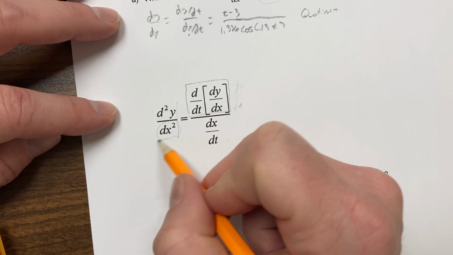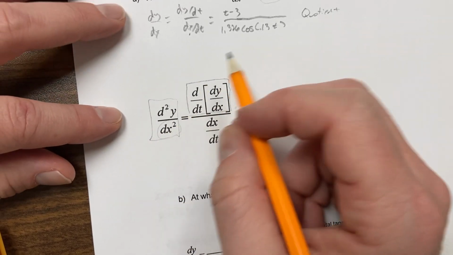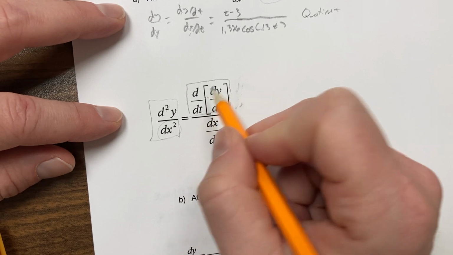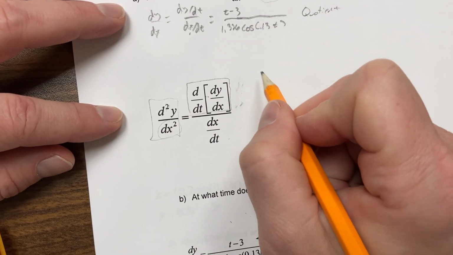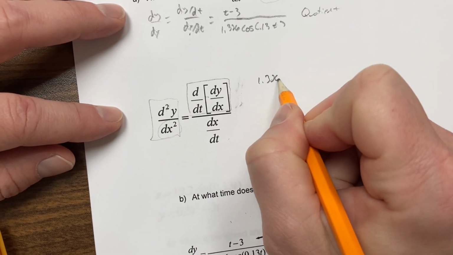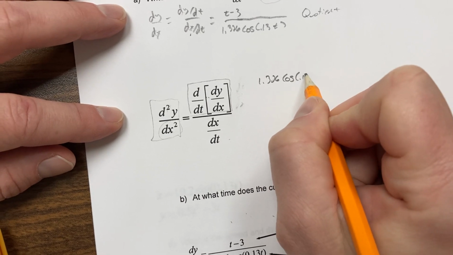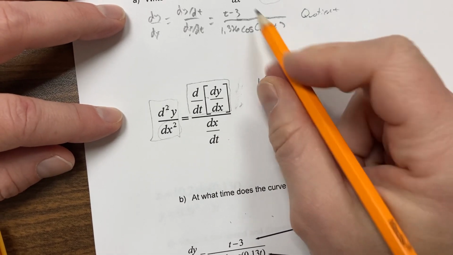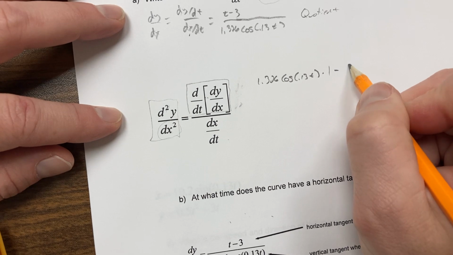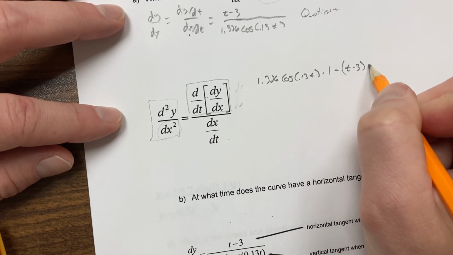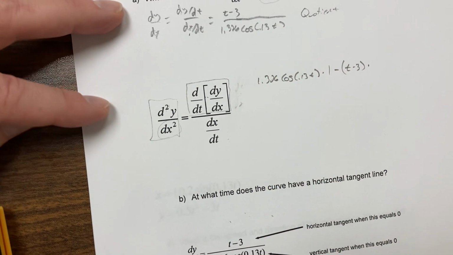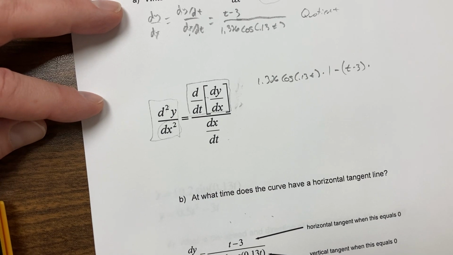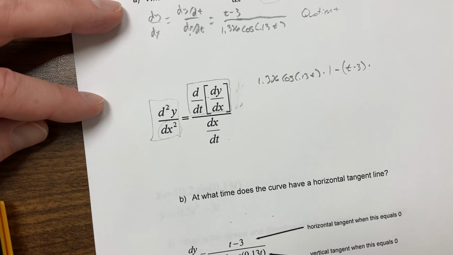If we are asked to find the second derivative of a parametric, we're going to do what our instinct tells us, which is to take the quotient rule. So that's the bottom times the derivative of the top, which is 1, minus the top, times the derivative of the bottom, which is going to be this 1.326 times another 0.13.